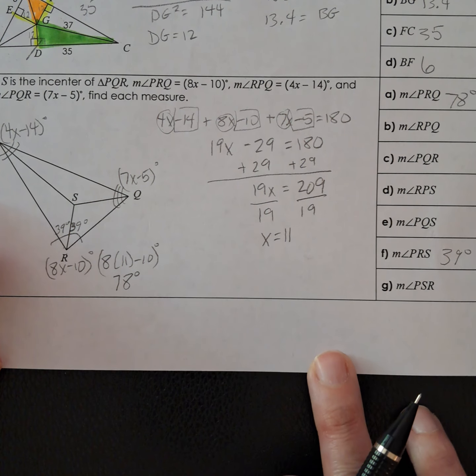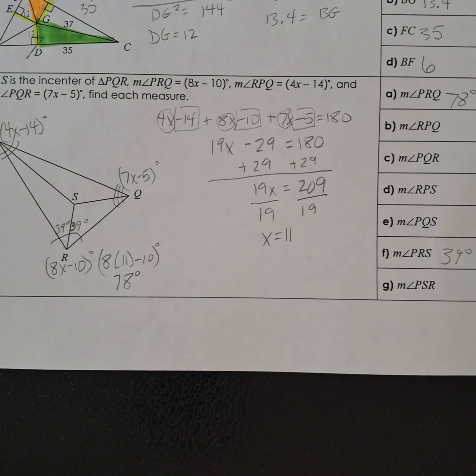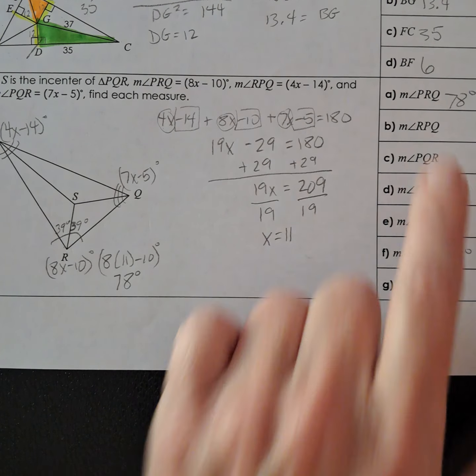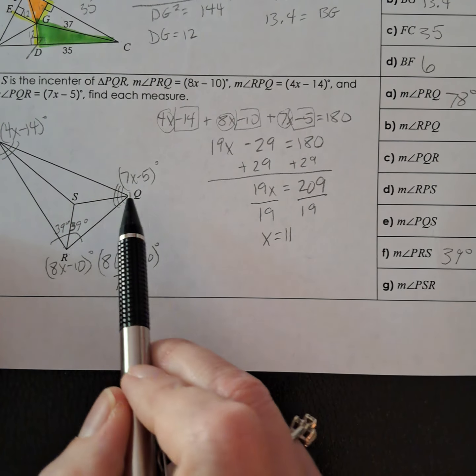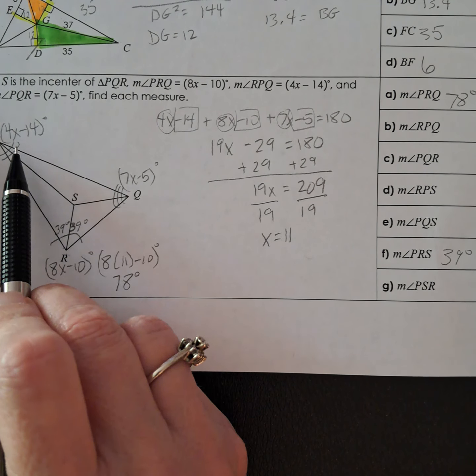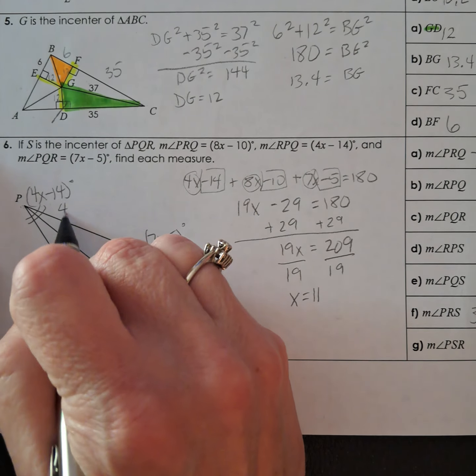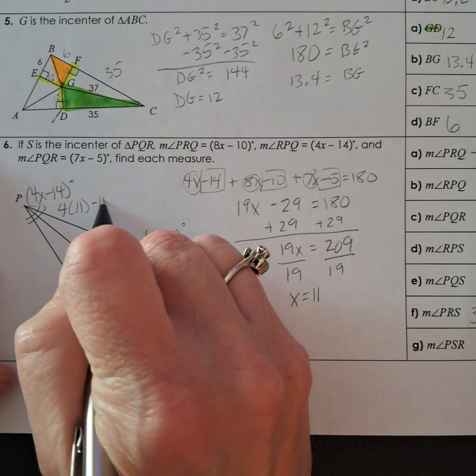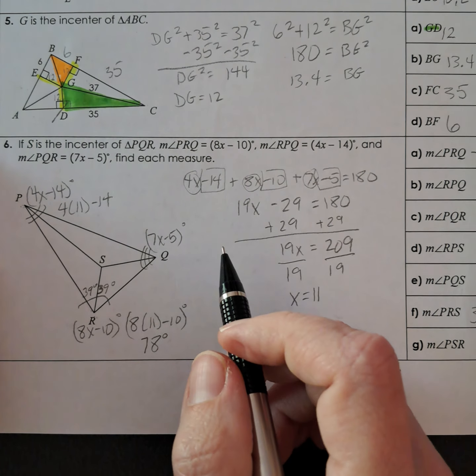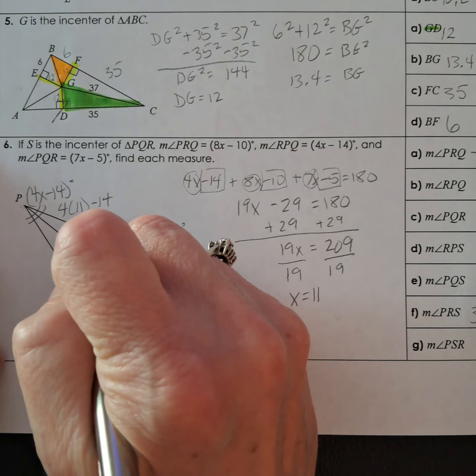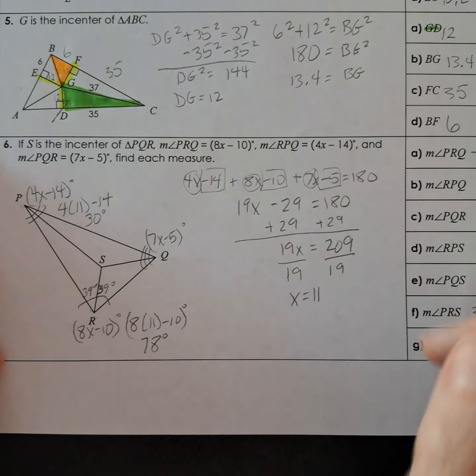Next thing they want me to do is find RPQ. I'm going to take that 11 and plug it into the 4x minus 14. 4 times 11 minus 14, so 44 minus 14. That's 30 degrees.